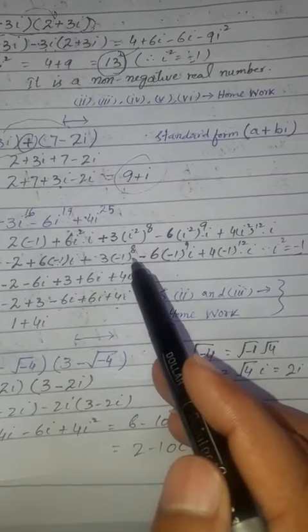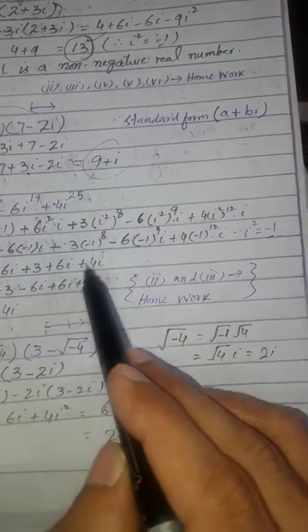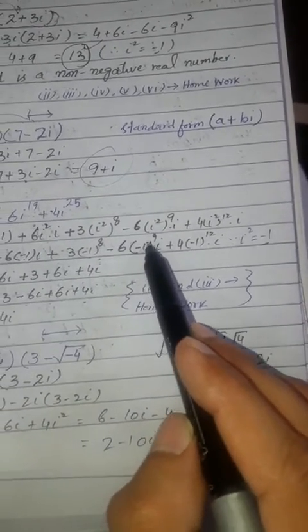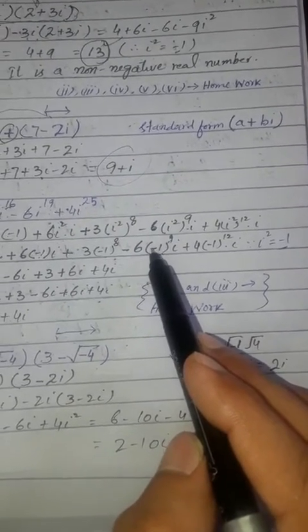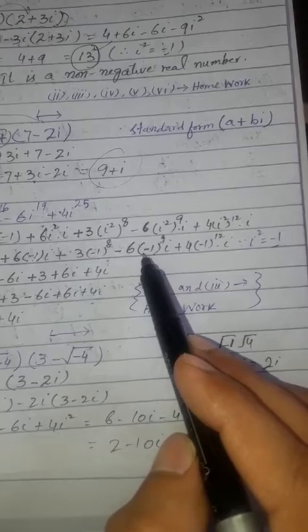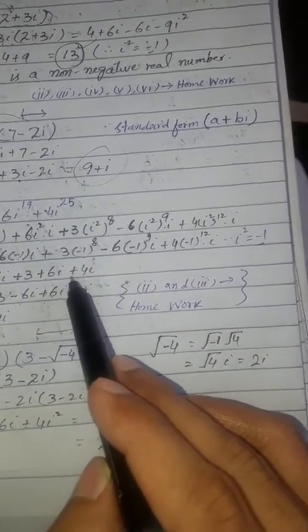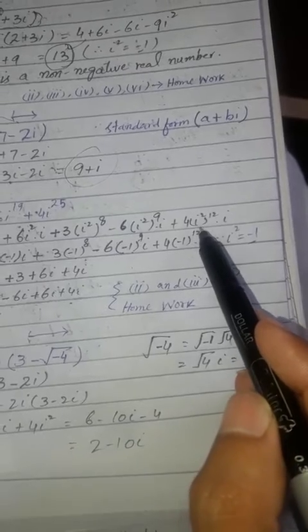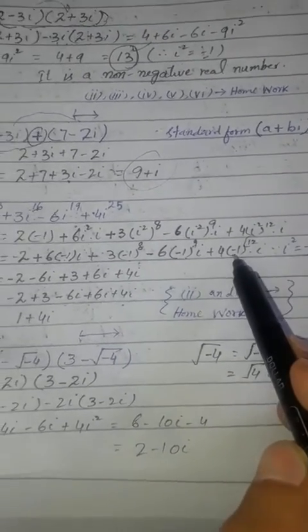When the power is an even number, it becomes positive. So that's why it becomes positive. Similarly, this is odd power 9, so it does not change its sign. It will remain minus. So minus multiplying with this minus, it will become positive. And similarly, this is even. It converts the minus sign into positive.